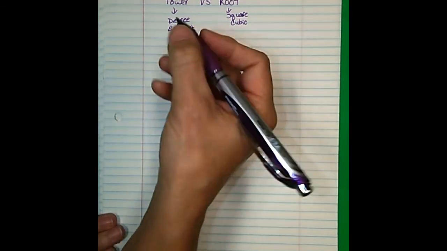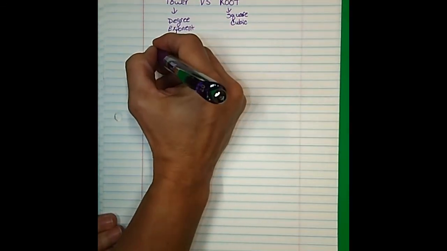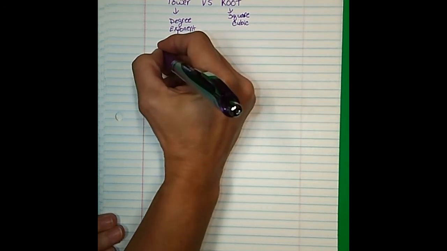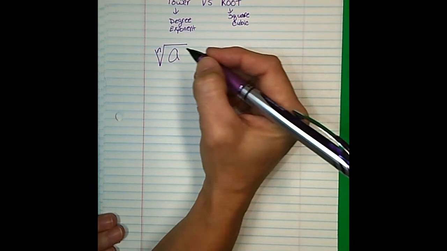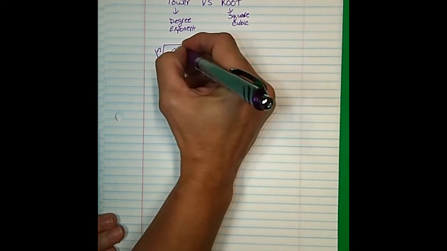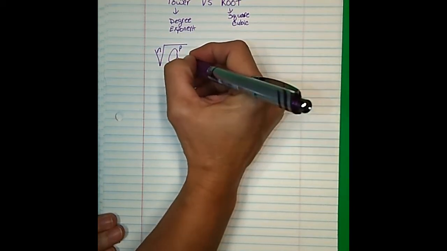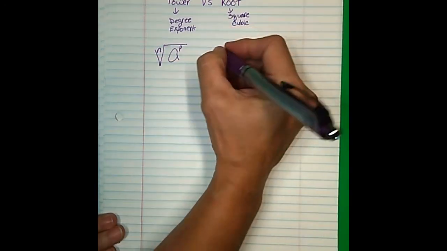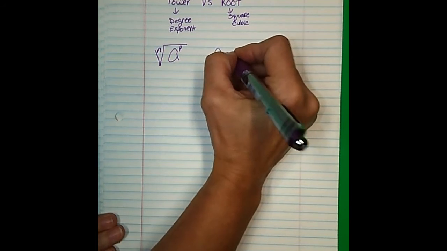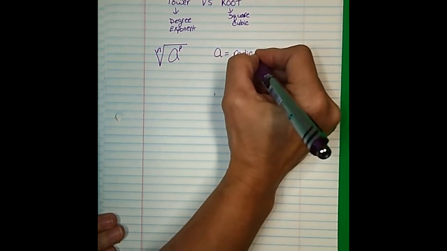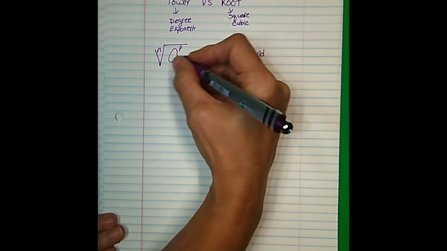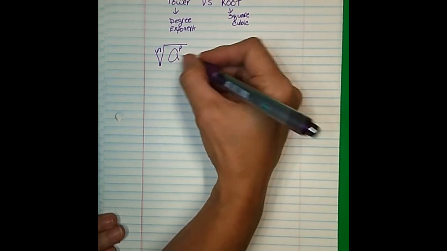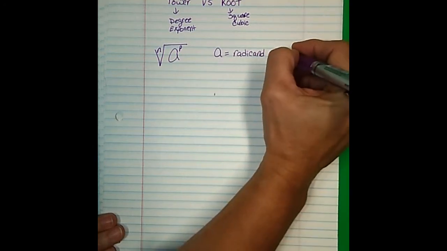So let's use the example that I have: a radical with a radicand as a, raised to the p power. I'm going to break it down just a little bit further. A is my radicand. If it's written in a format that's broken down as far as it'll go, we also call it a base.